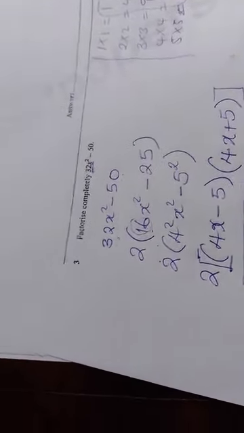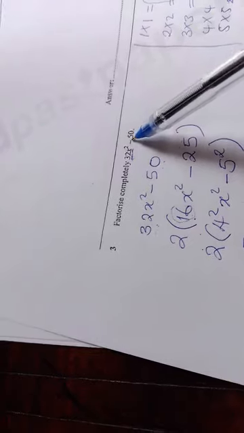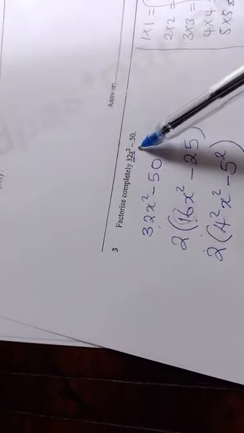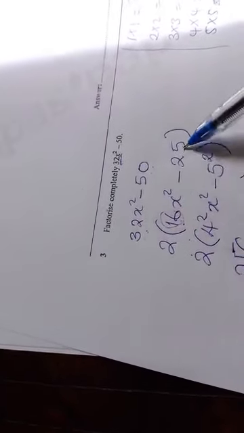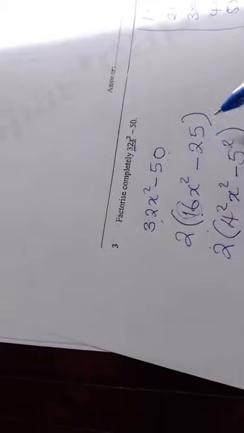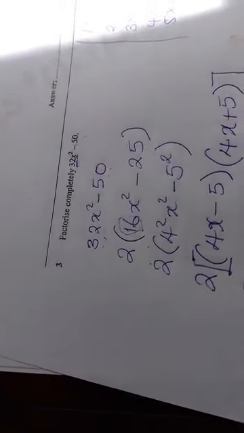Make sure of the key part: the two terms must be separated by a negative sign. If there is a positive, then that is not the difference of two squares. The other thing, all these terms should be in square form. When you have that, then that is it. All right, so thank you.